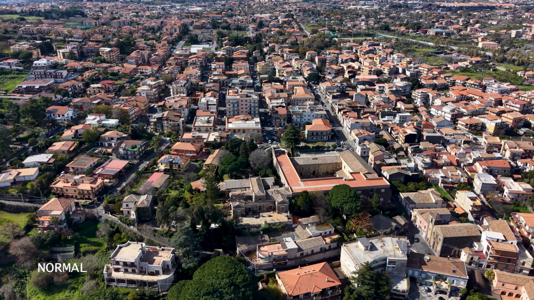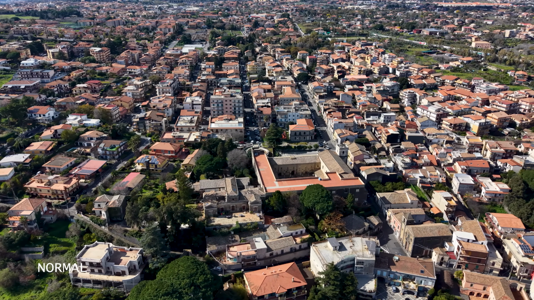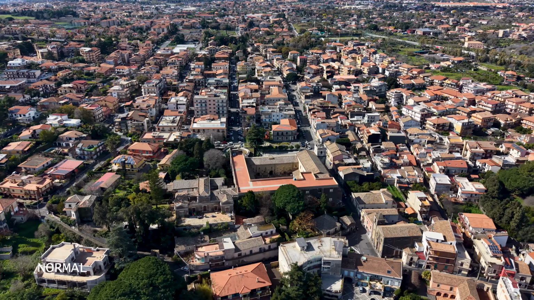Another way to reduce dynamic range is to turn the camera down towards the ground, taking the sky out of the scene.